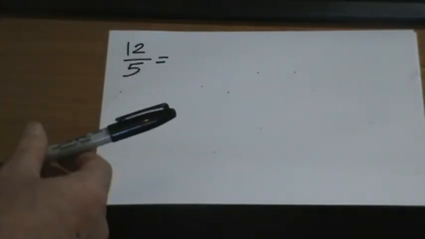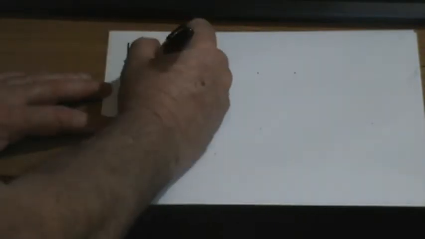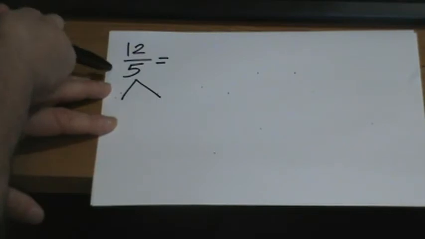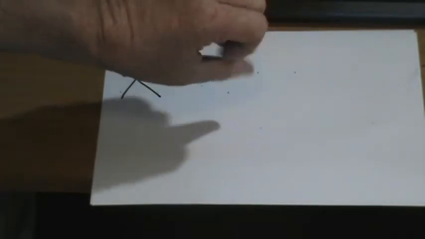We're going to head on over to taking improper fractions and turning them into mixed numbers. Remember how we did this? We did 12/5. So, we're doing a number bond first. And how many 5s can we fit into 12? Let's think about this. 5, 10, 15.